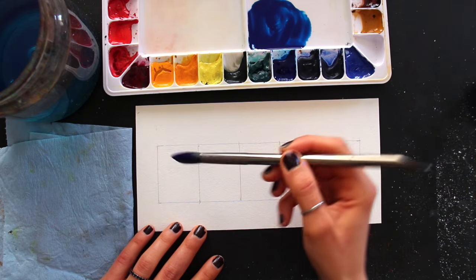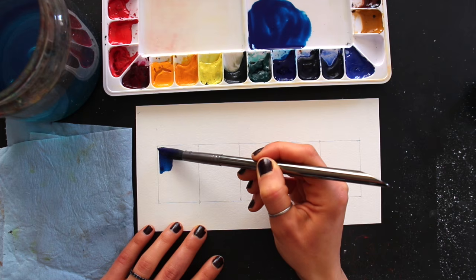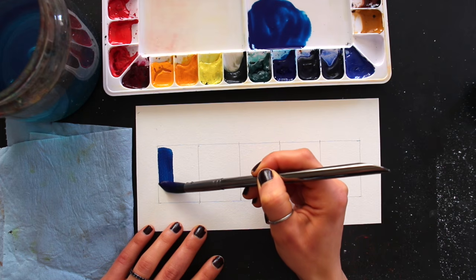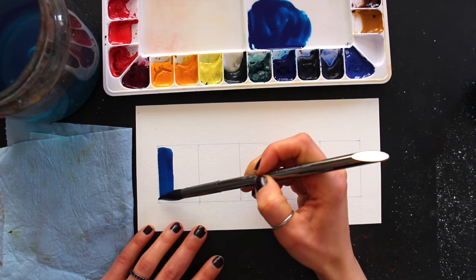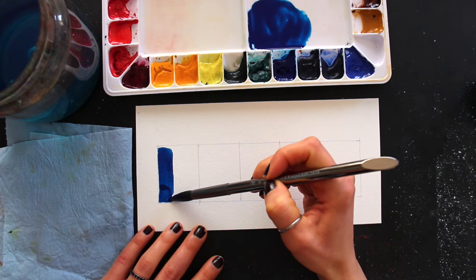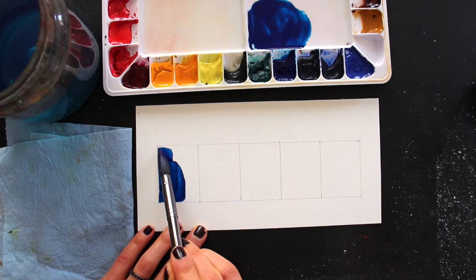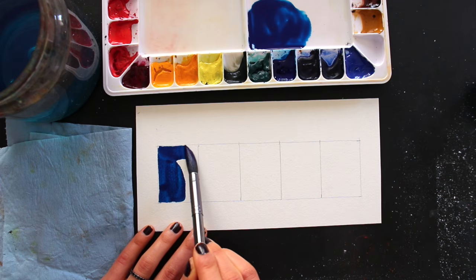Okay, so to explain a little bit about this exercise, I would highly recommend using a color that is darker. So a color that looks dark in the pan or when straight out of a tube is what I would recommend. Why? Because the darker the color inherently is, the wider the range of values you're going to be able to create.